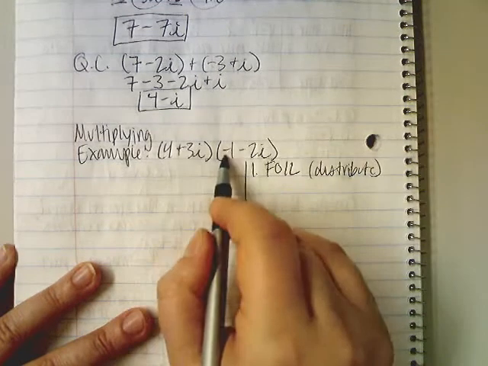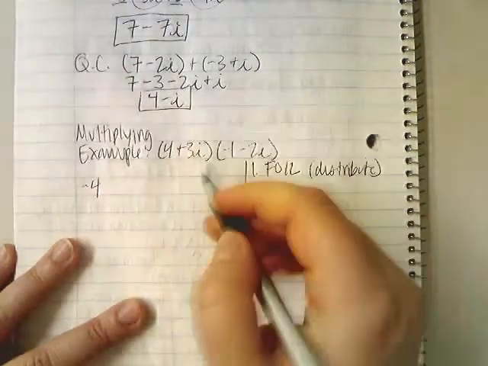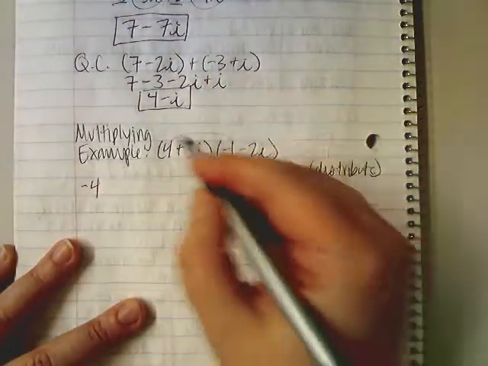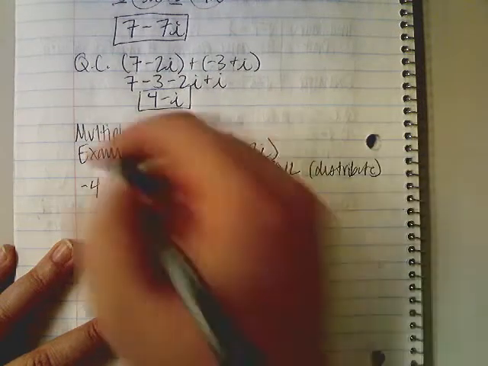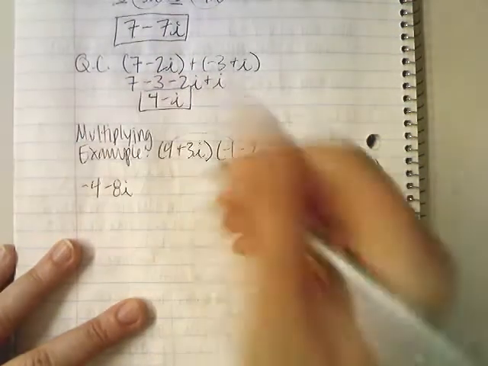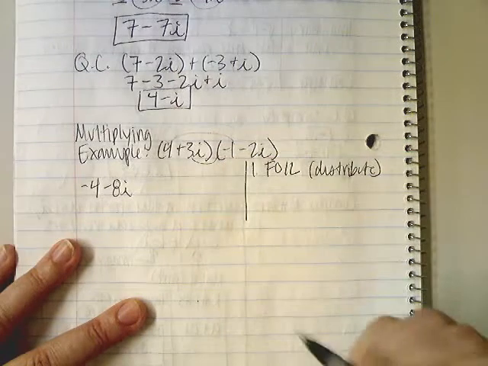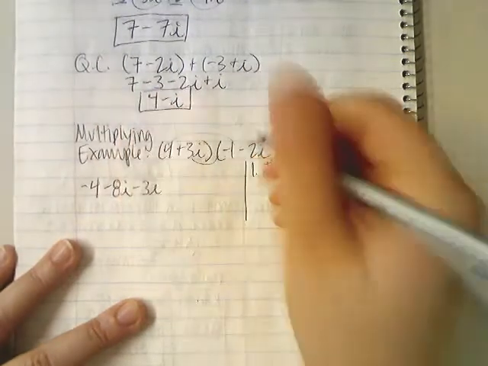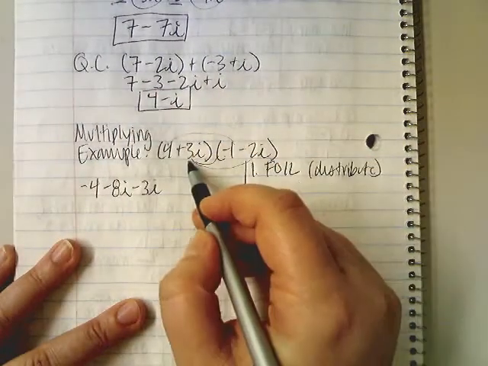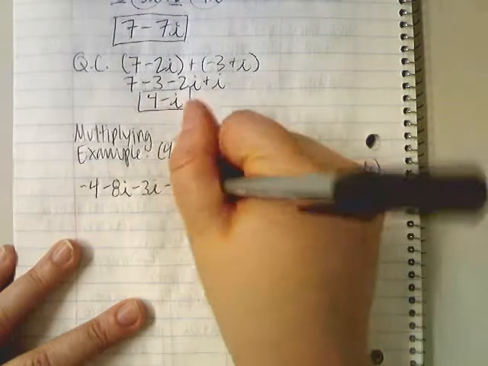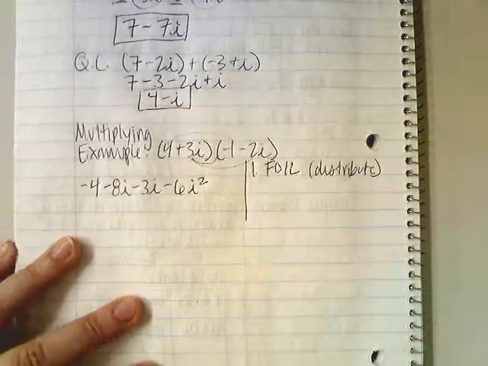So when I do this, I do 4 times negative 1 and I get negative 4. So I do my first terms, I do my outer terms. So 4 times negative 2i is negative 8i. I do my inner terms, 3 times negative 1 is negative 3i. And I do my last term, so 3 times negative 2 is negative 6i squared.